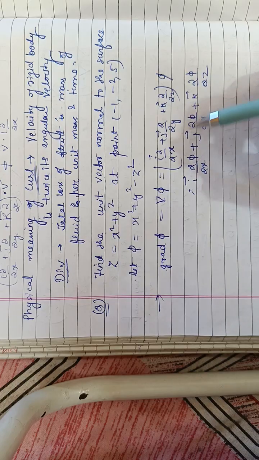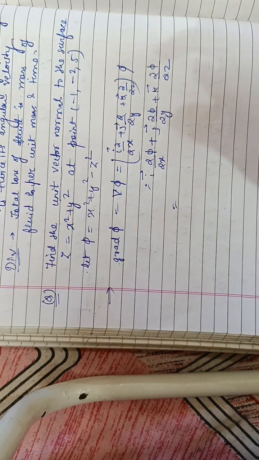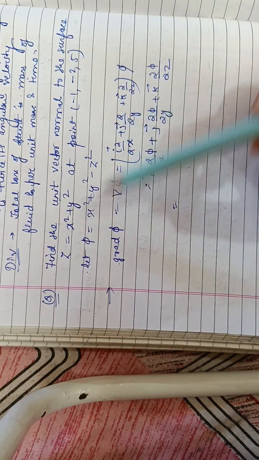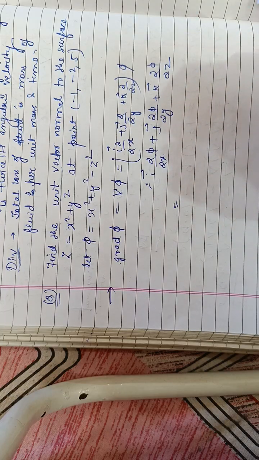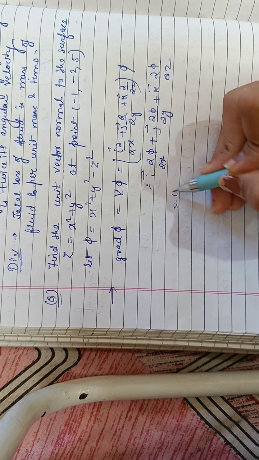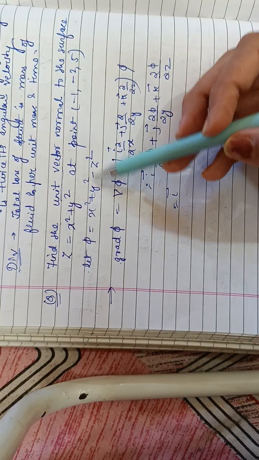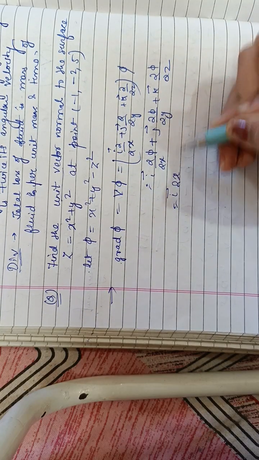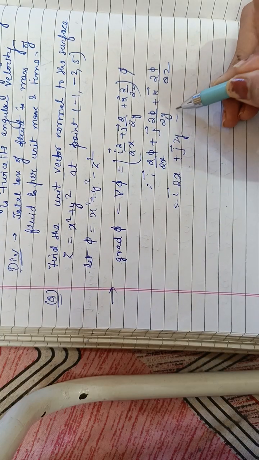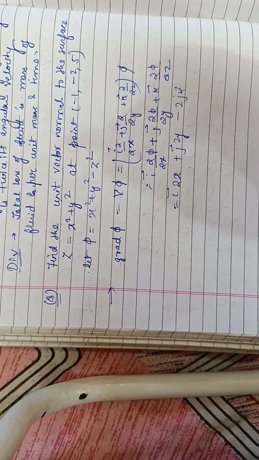Now phi is x square plus y square minus z. We are not wasting time writing the value of phi here; we just take the partial derivatives with respect to x, y and z. So the partial derivative will be 2x i, 2y j, and minus k.